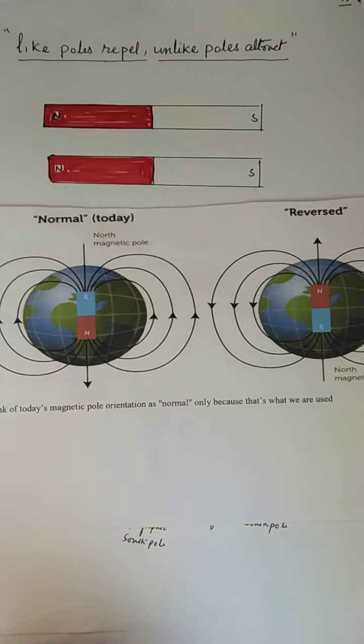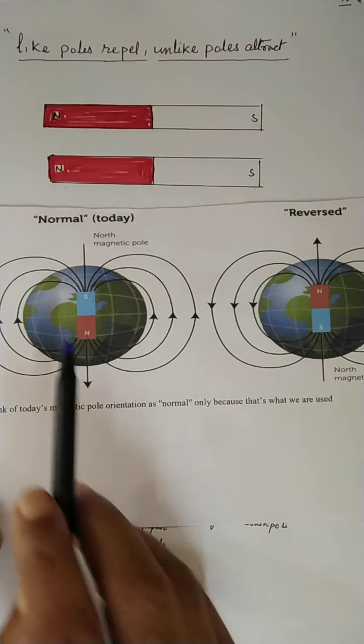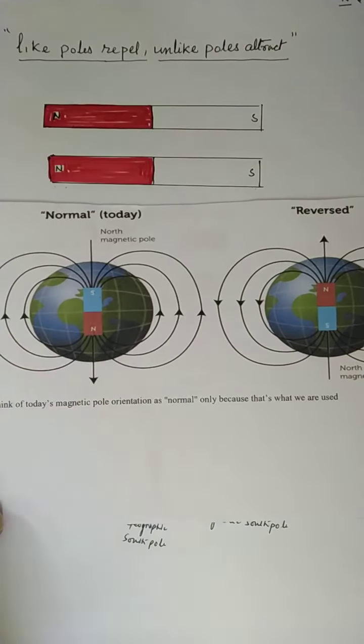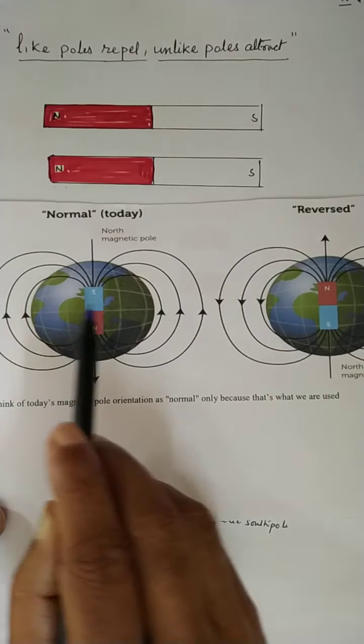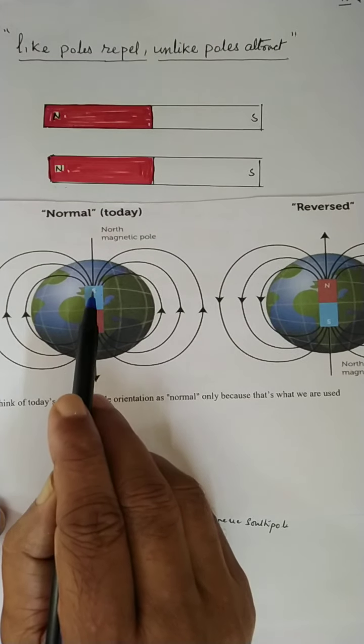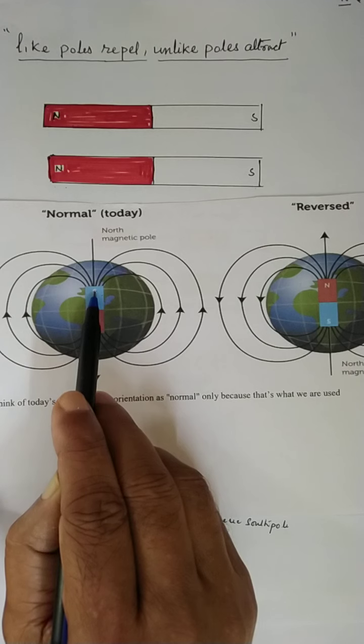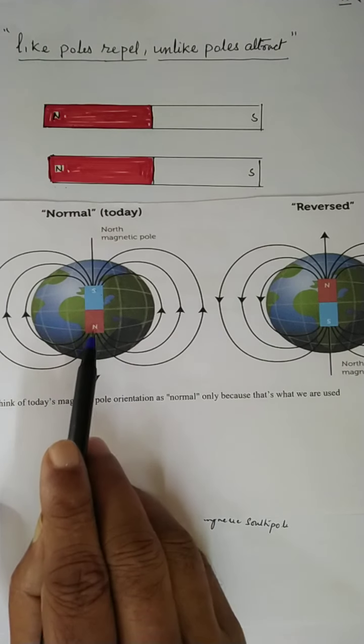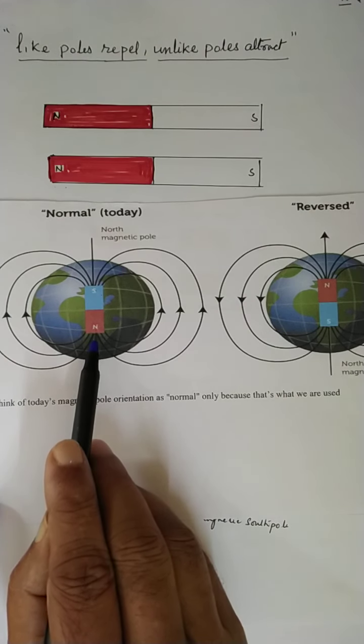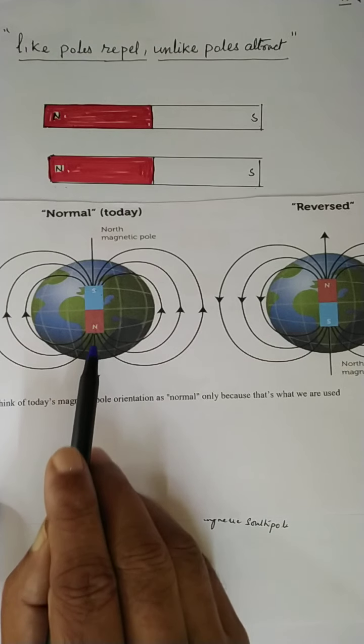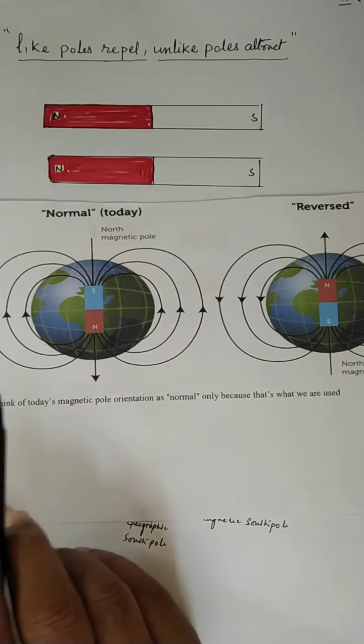Now look at this. Today it is a magnetic field, and the south pole is actually in the north of the Earth, and the north pole of the magnet Earth is in the south.